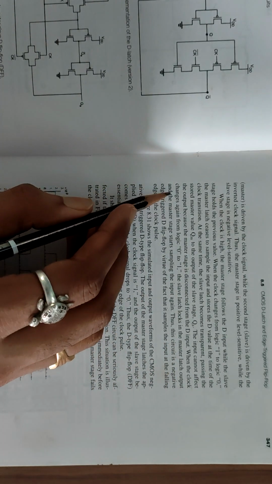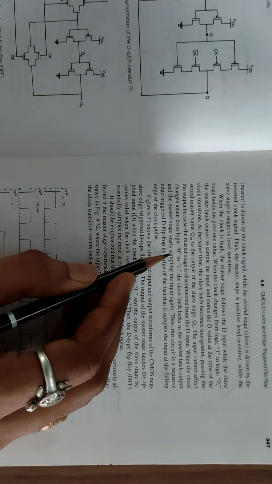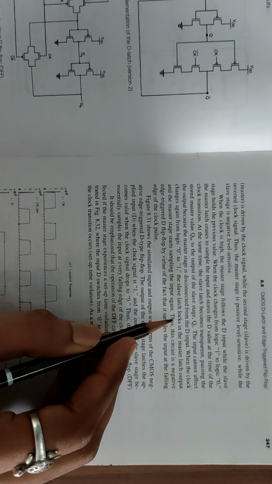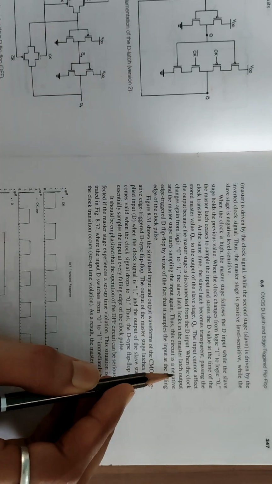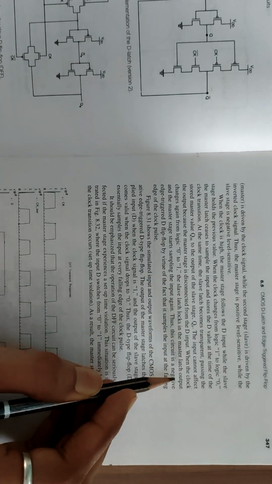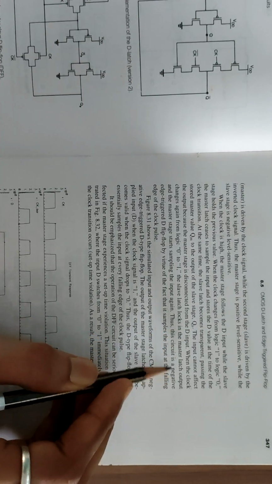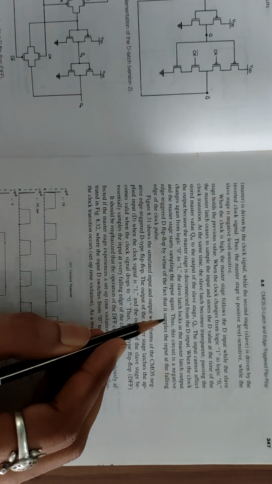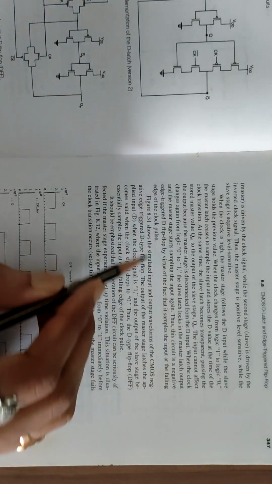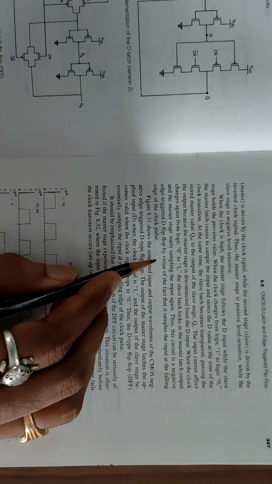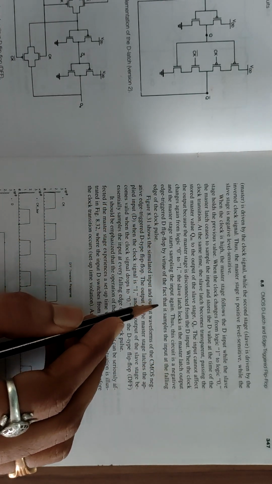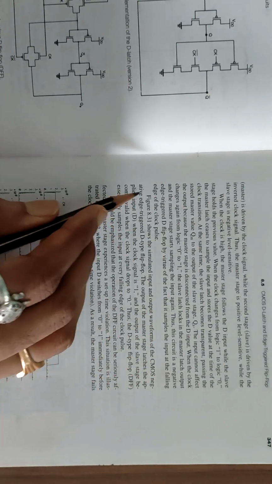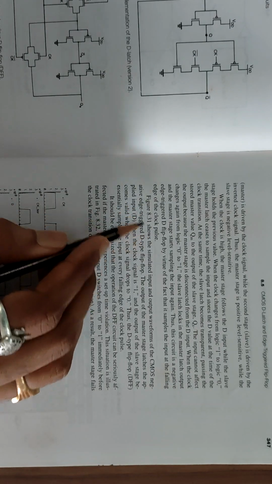When the clock changes again from logic 0 to 1, the slave latch locks in the master latch output, and the master stage starts sampling the input again. Thus, this circuit is a negative edge triggered D flip-flop by virtue of the fact that it samples the input at the falling edge of the clock pulse.